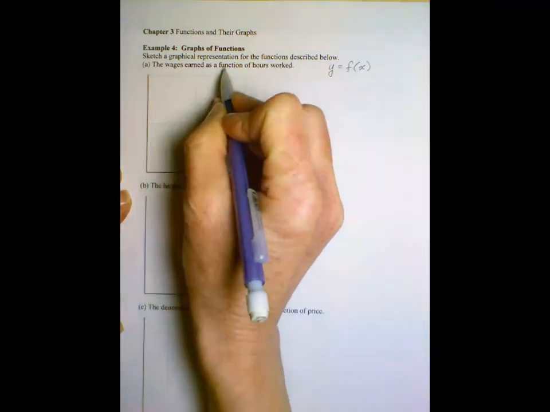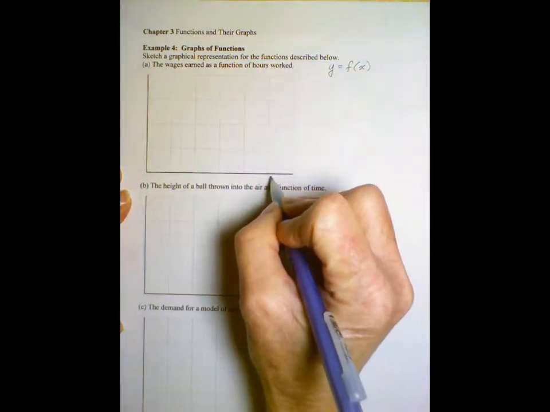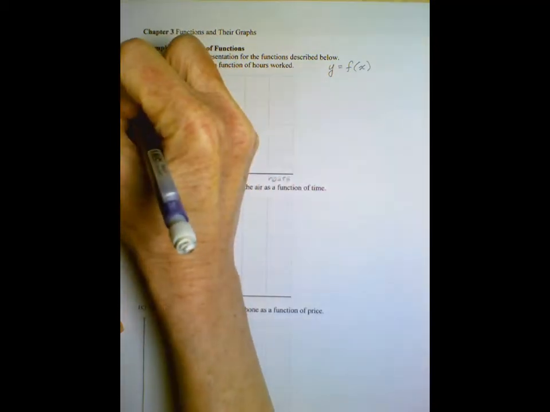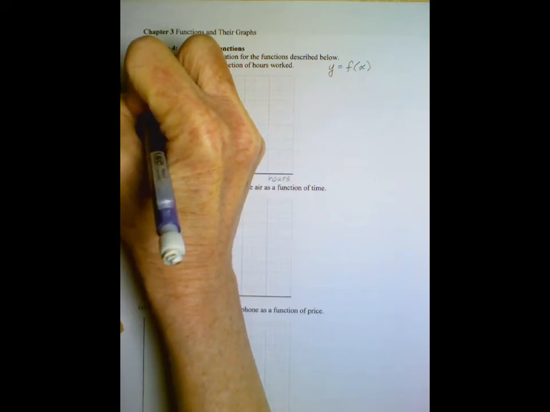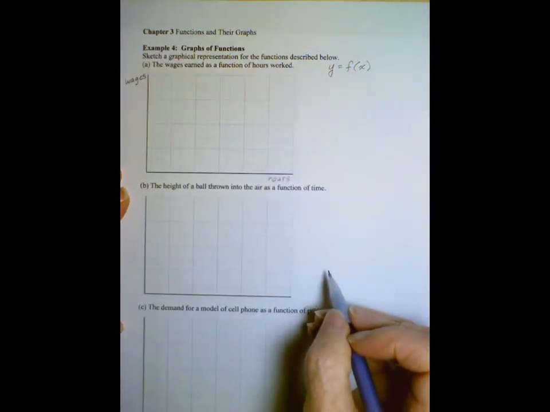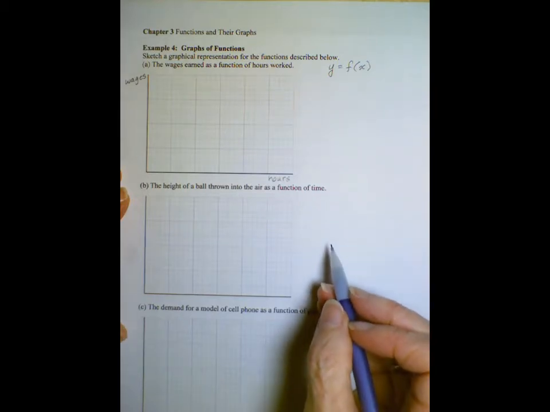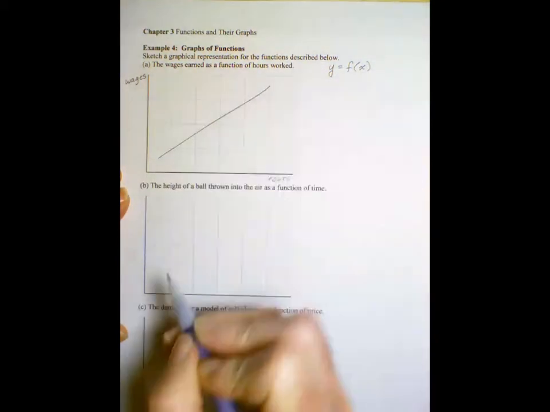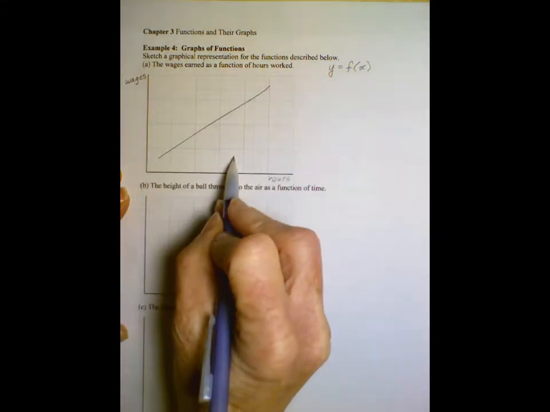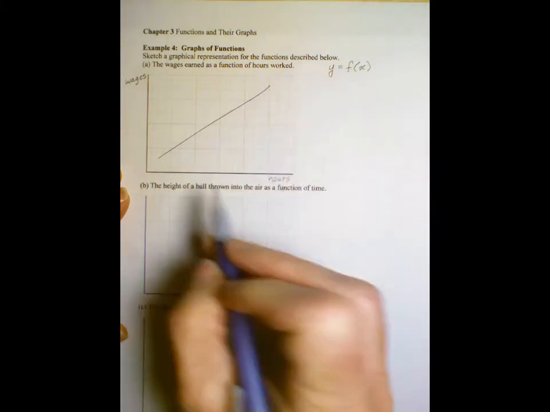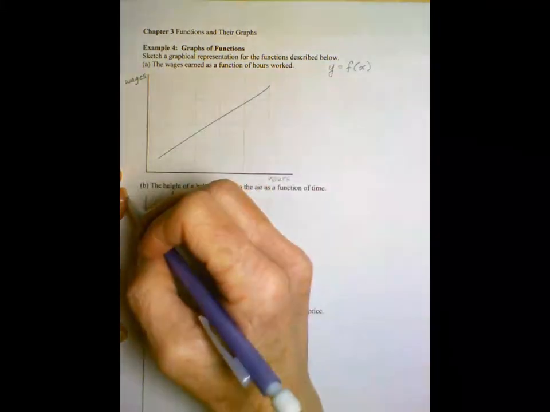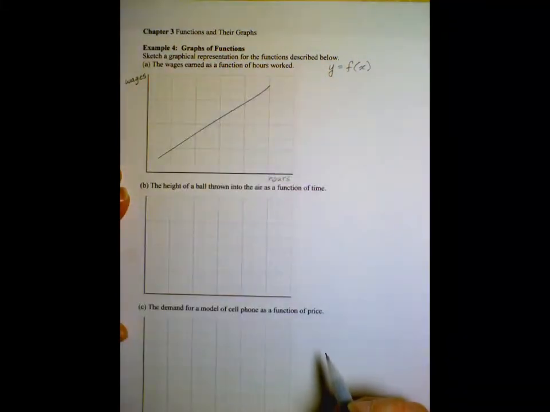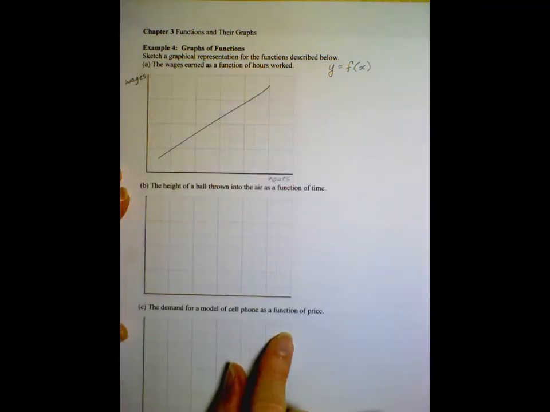So if wages is a function of hours, then of course that means hours would be our x, and wages would be our y axis. And what would you expect that to look like? Well, we'd expect some kind of increasing line like this, as more hours worked, more wages earned, right? So we would expect it to look something like that. Just drawing some line increasing somewhere in this graph. We don't have actual numbers, but just visually, that's what we would expect to happen.